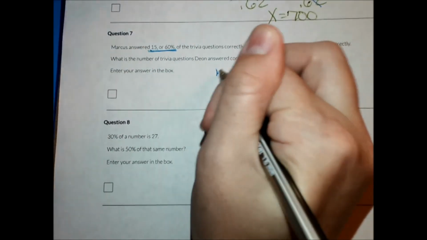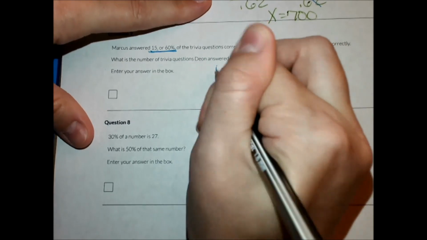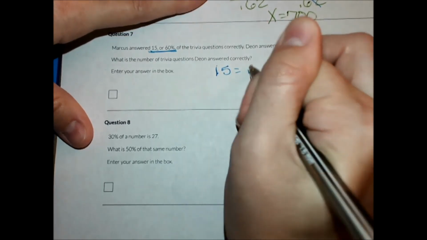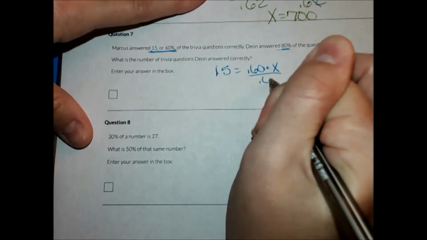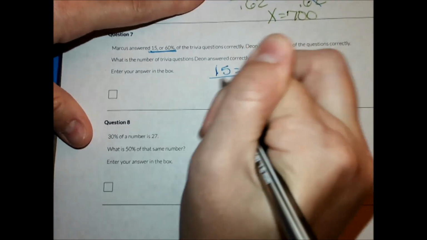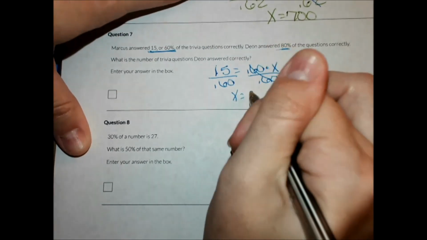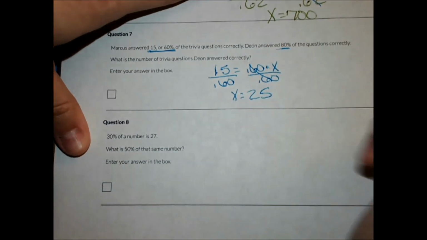We need to figure out how many total questions there were. So 15 is 60% of some number. The first thing we've got to do is figure out what that number is. So I've got to do 15 divided by 6/10. I found out there were a total of 25 questions.